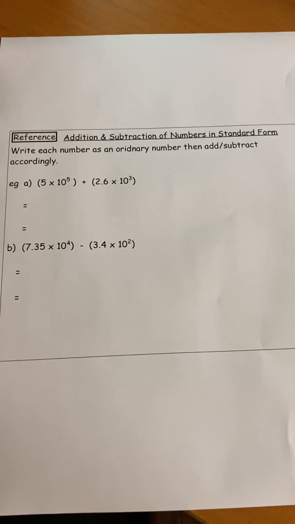Video 4, adding and subtracting in standard form, okay? Now, as I've said at the top, it says write each number as an ordinary number and then subtract accordingly. And then at the end, a lot of the time it asks you to make sure your answer is in standard form as well. So we'll do that part.